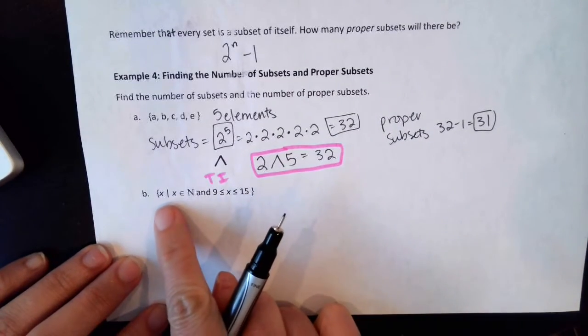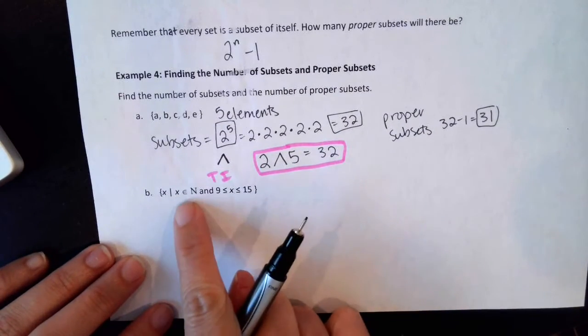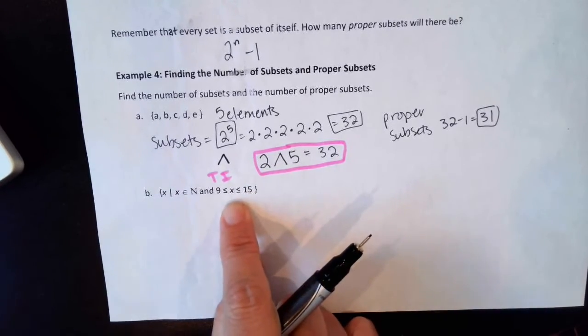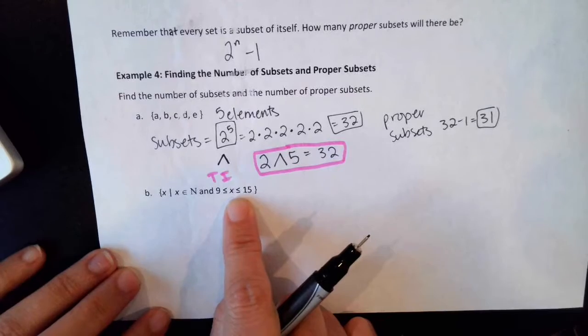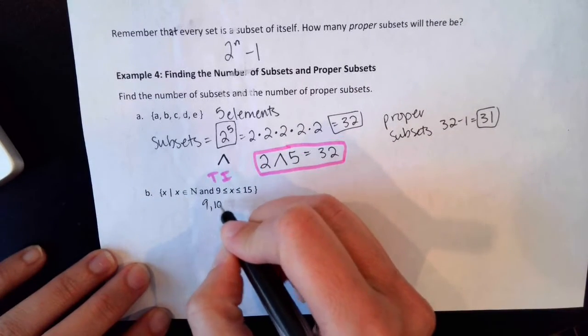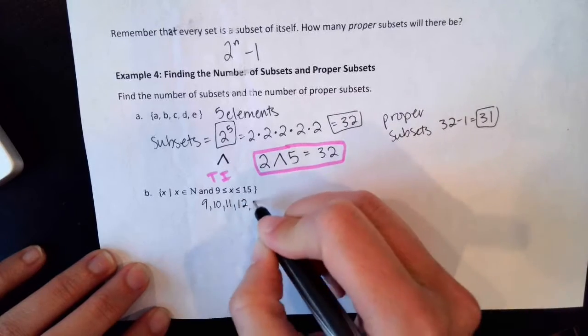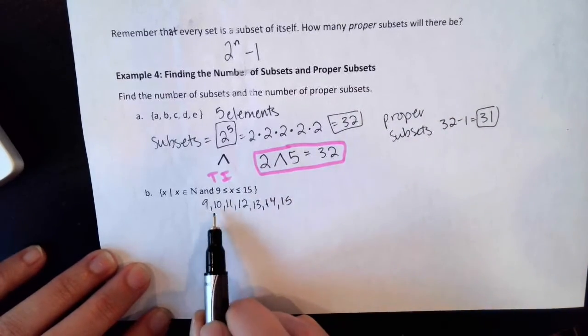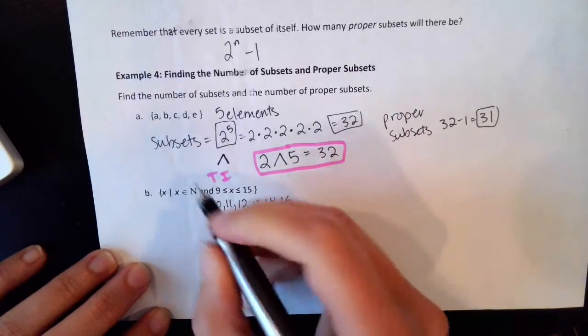Okay, let's look at this one. I have a set builder notation. I want natural numbers between 9 and 15. Ask yourself, am I including 9 and am I including 15? Yes, I am. So if you want to, you could list them out. This is 9, 10, 11, 12, 13, 14, and 15. So there's 1, 2, 3, 4, 5, 6, 7 elements.